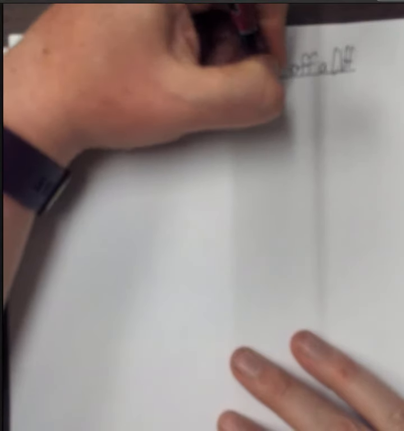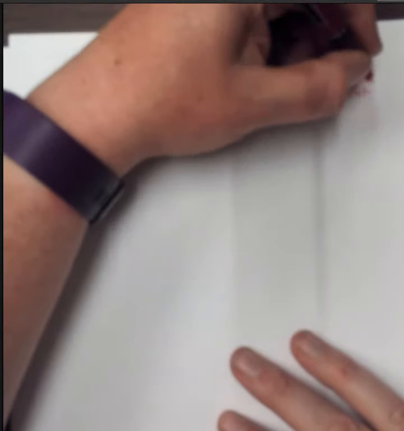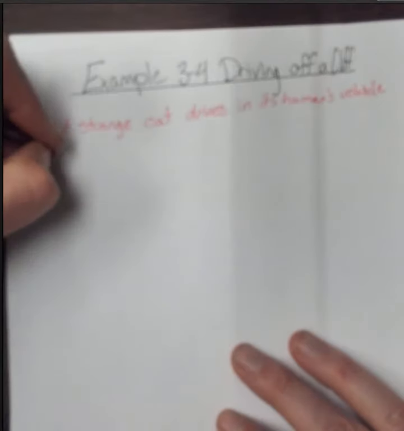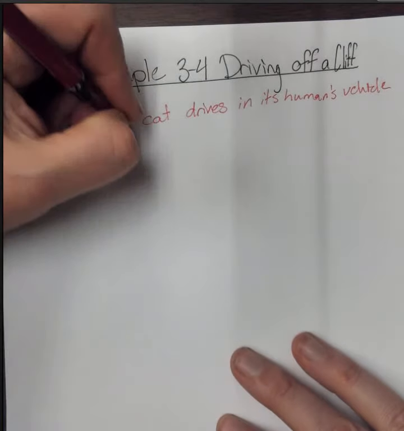Alright, so first things first. We want to look. And the problem is that a strange cat drives in its human's vehicle horizontally off a cliff.